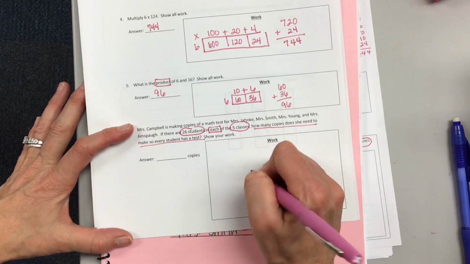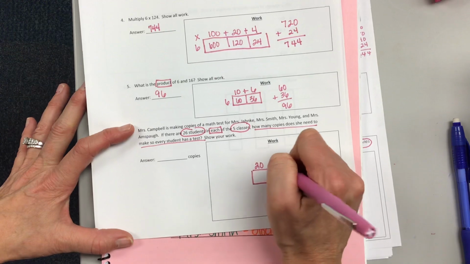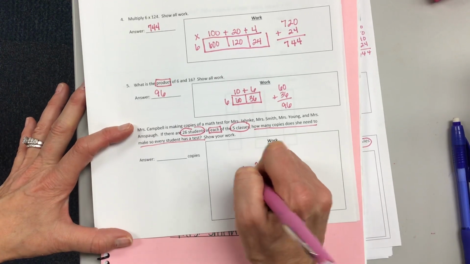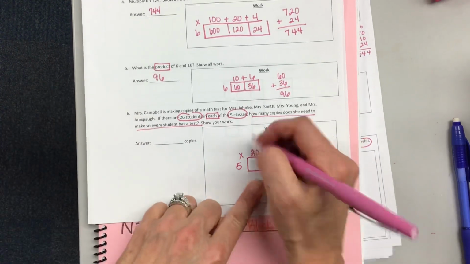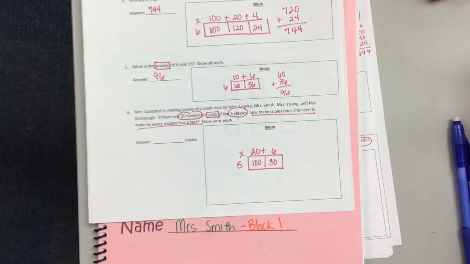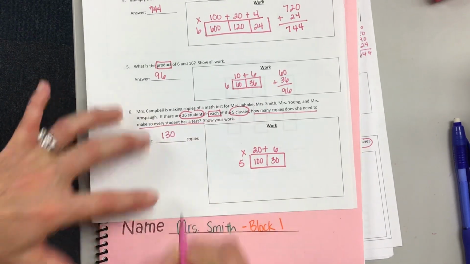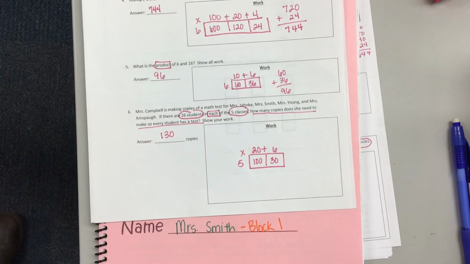So we need to do 26 times 5. 5 times 20 is 100, and 5 times 6 is 30. I can easily add those two partial products, and I should have gotten 130 copies.